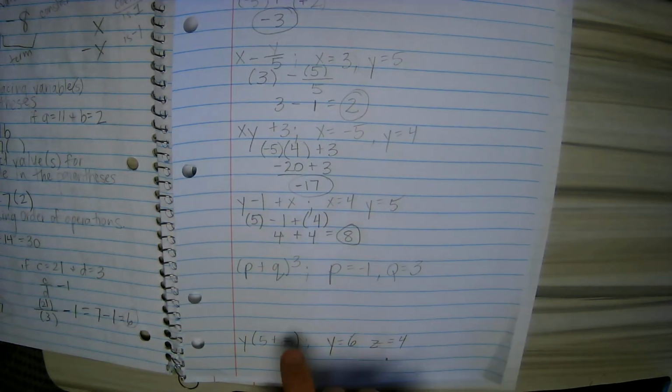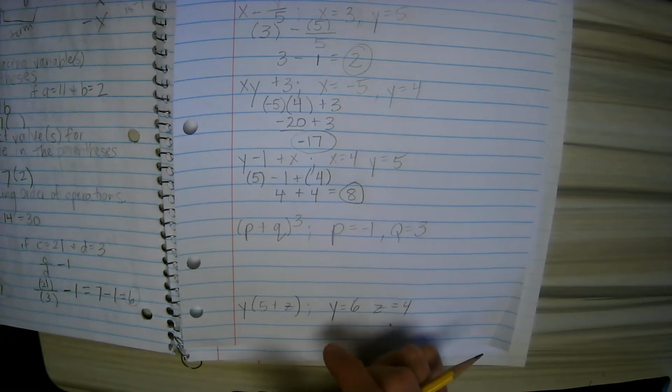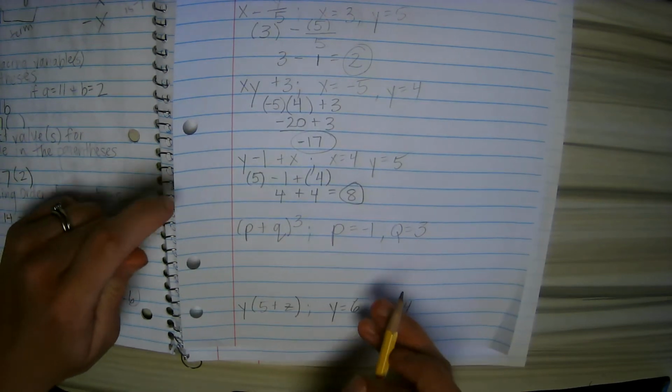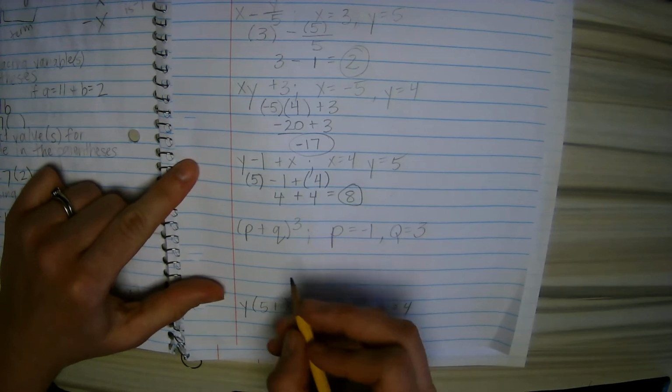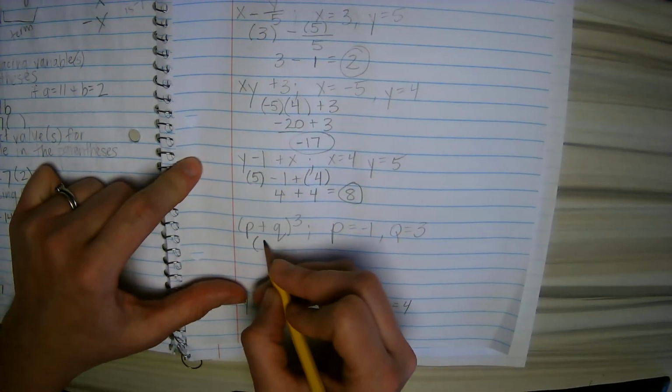Alright, I want you guys to try and give this a go. See what you remember about exponents. Make sure you're pausing your video and you've already completed this.